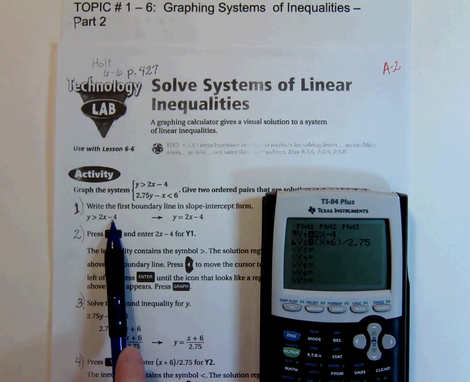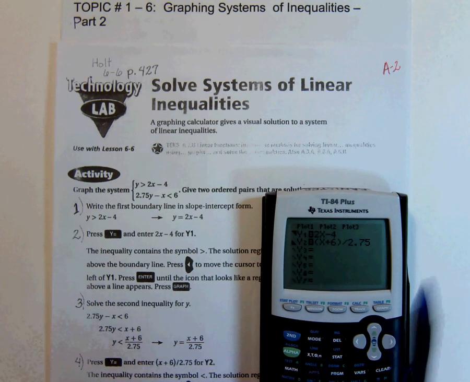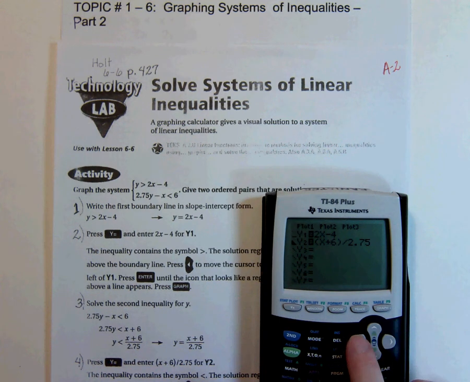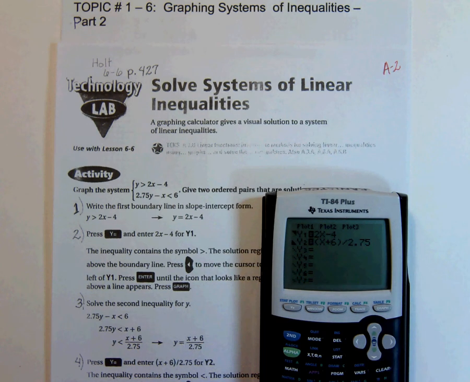What I did was put it in as 2x minus 4, but it is only going to show the equal sign until you move your cursor all the way over to the flashing cursor on the left hand side of the y. Look closely. If it's greater than, you can click this all the way around. It'll go in a loop.